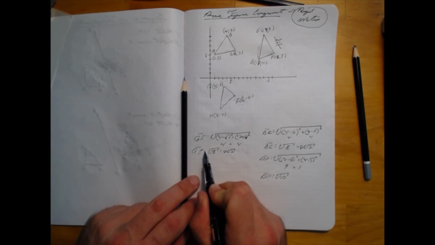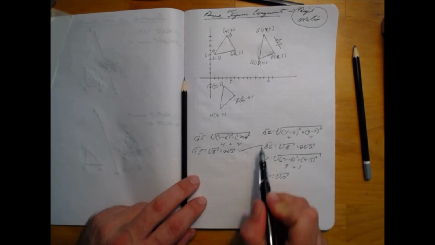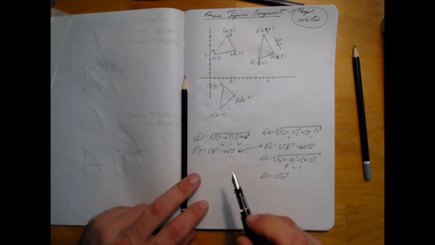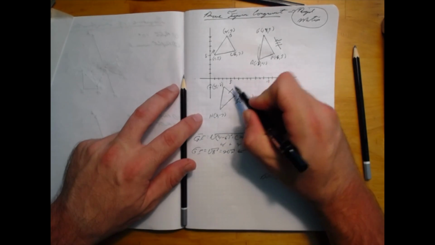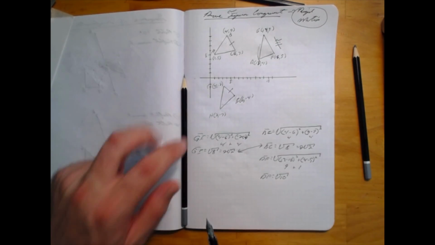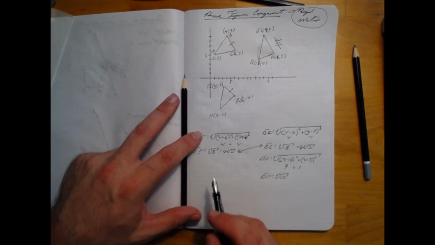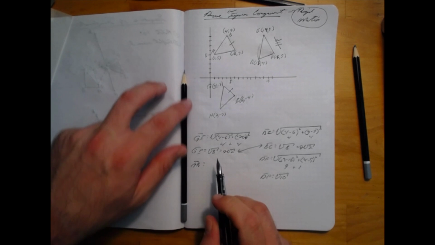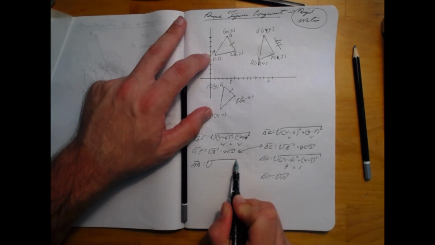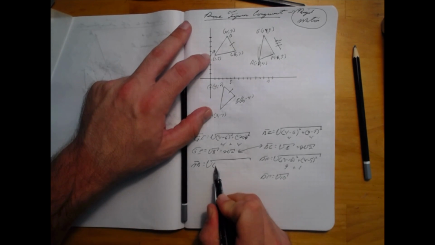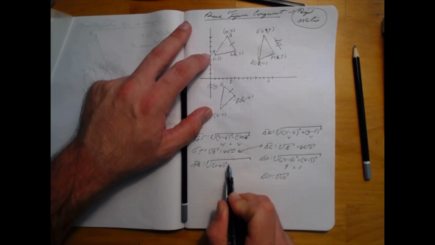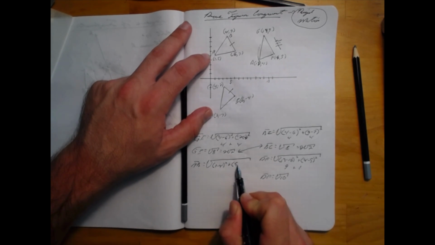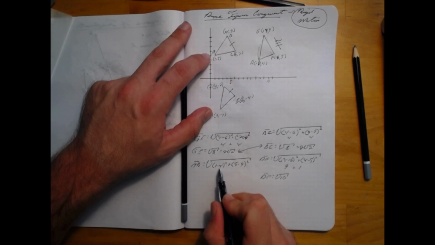So GI is congruent with BC. These are the sides that match up. So I have GI, BC. Now what I need to do is check AB. AB is equal to the square root of 1 minus 4 squared plus 5 minus 9 squared.